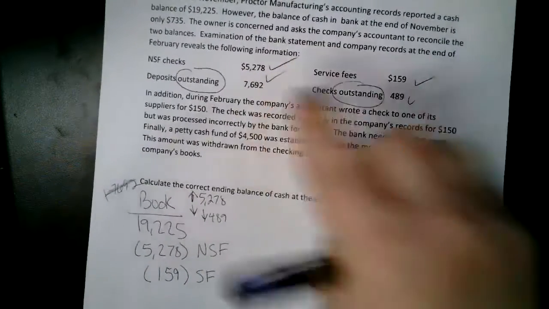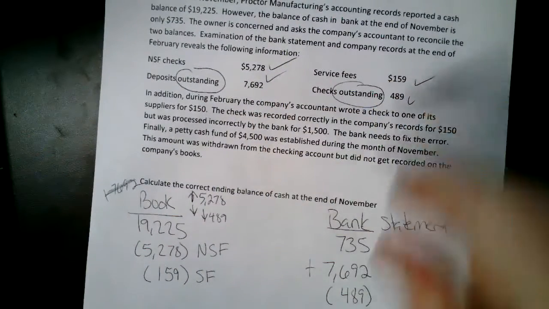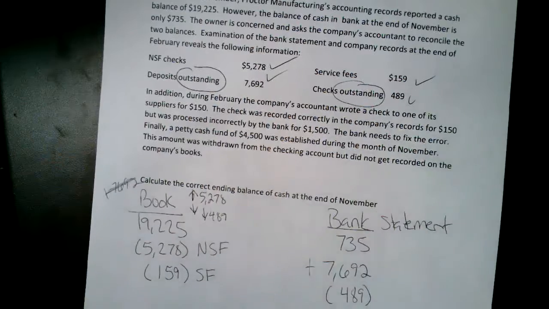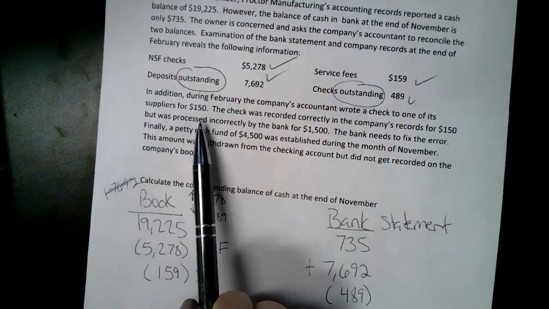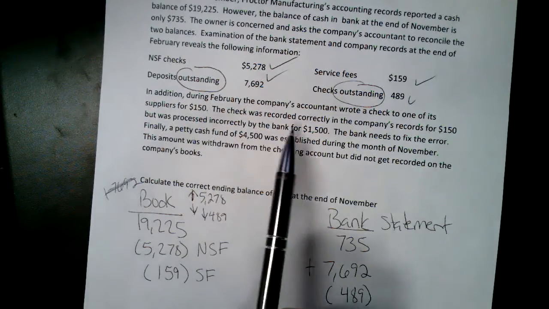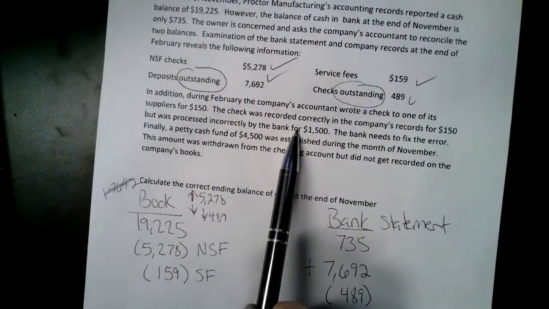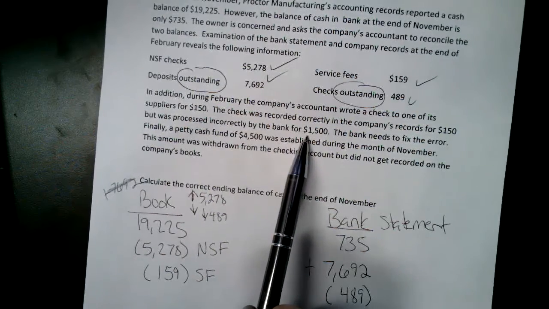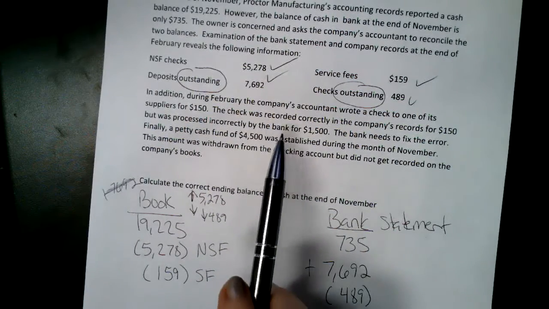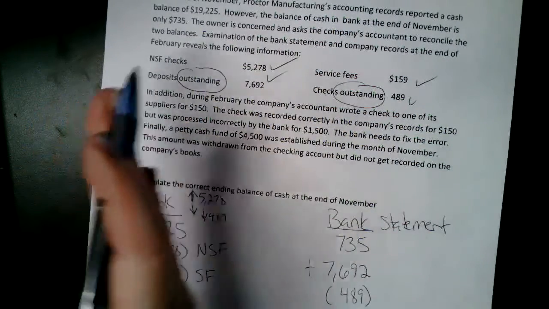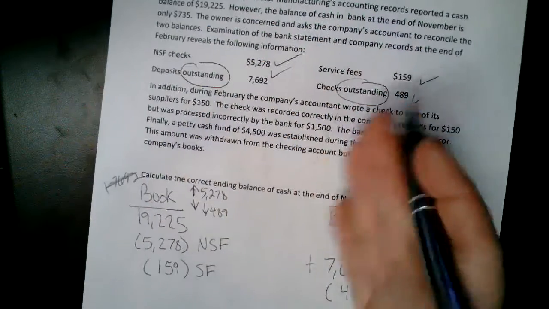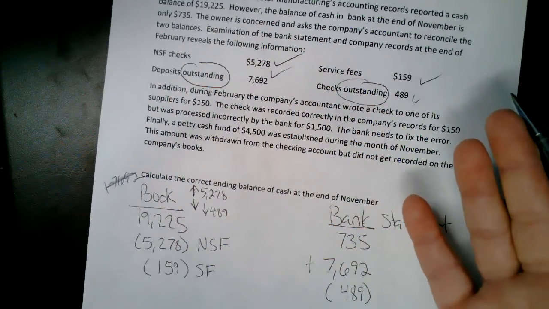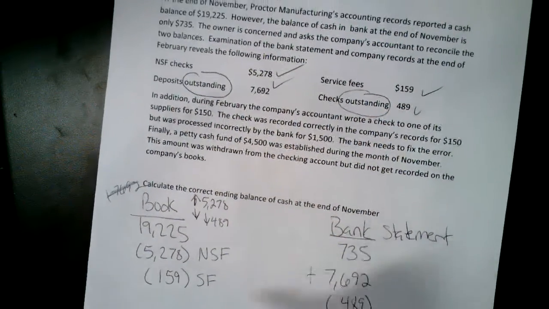So I think that's everything there. Always read the extra information, which there is some in this problem. It says, in addition, during February, the company's accountant wrote a check to one of its suppliers for $150. The check was recorded correctly in the company's records, but it was processed incorrectly by the bank for $1,500. So with errors, they can occur on the book or the bank side of things. It depends on whose error it is, right? So you have to read these really carefully in the problem.